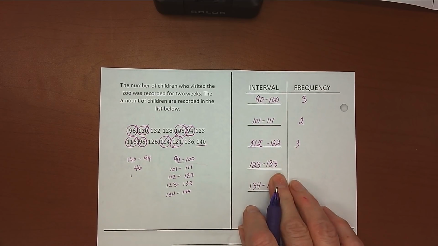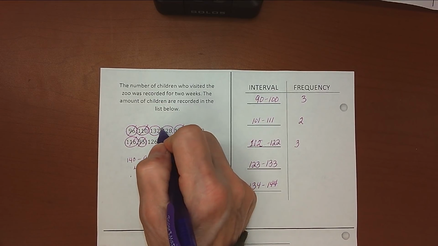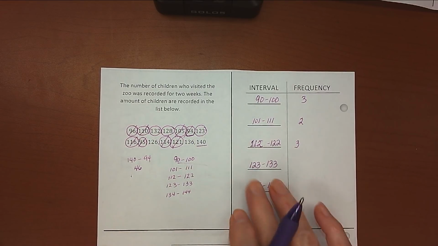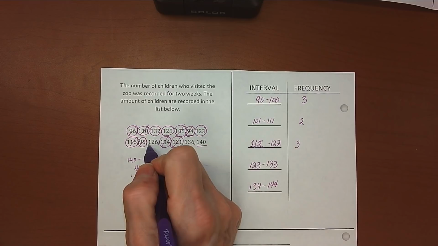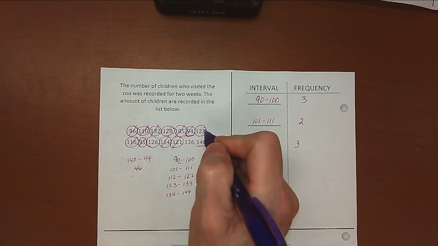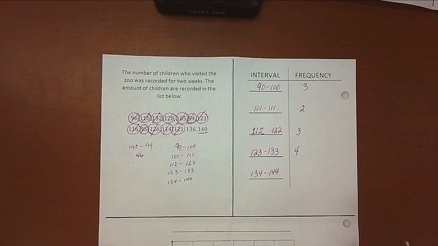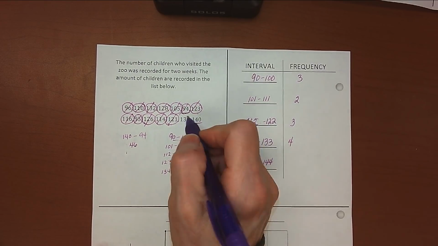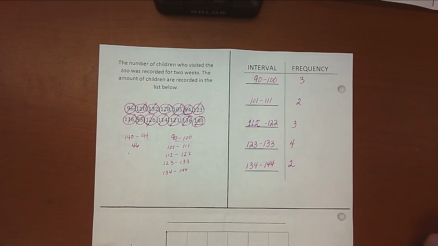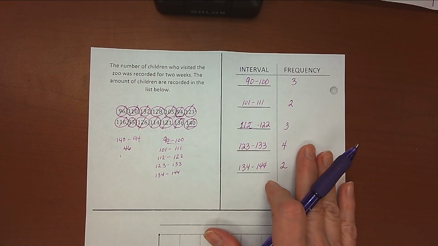Now we're at the 123 to 133. So 132 would fall in there. 128 would definitely fall in between those numbers. 123, it's okay if it's right on the number. And 126 would fall in there. And that looks like it's it. So that's 1, 2, 3, 4 numbers in that range of data. And then finally, we've got 136 and 140, those 2 numbers for our last interval. So what we've done now is we've made a frequency table. We're going to use this information in our next video then to make a graph.